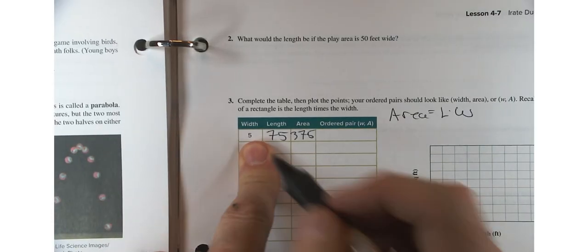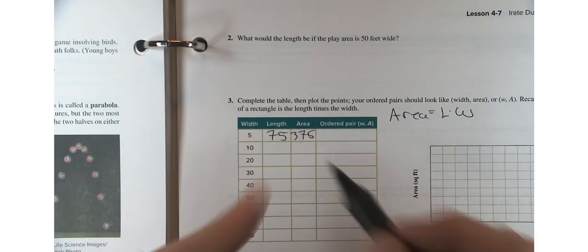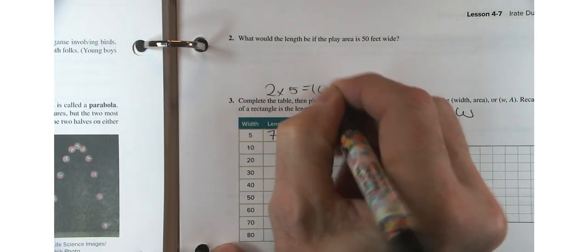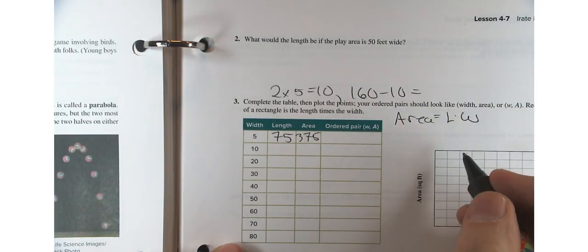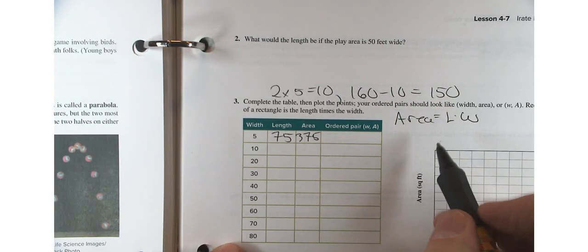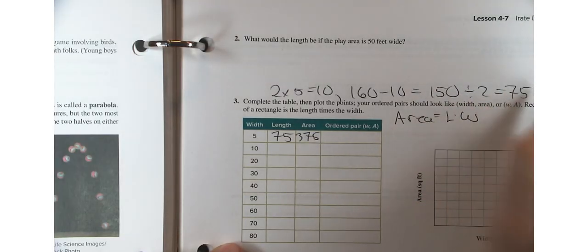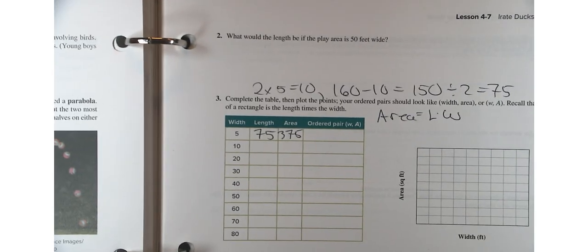We said, all right, if one side of it was five feet long, then our playpen is actually going to have two sides. So 2 times 5 gave us 10. We had 160 feet all together, so subtract that, that leaves us with 150. And we got to divide that by 2, and that gave us 75. But it's kind of a pain to keep typing in that formula again and again. So what we can do is figure out the length as a function of the width.